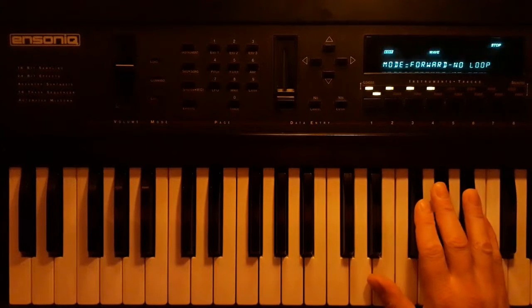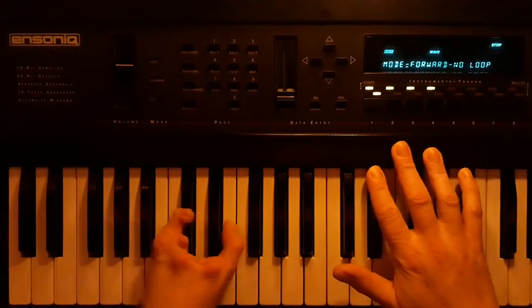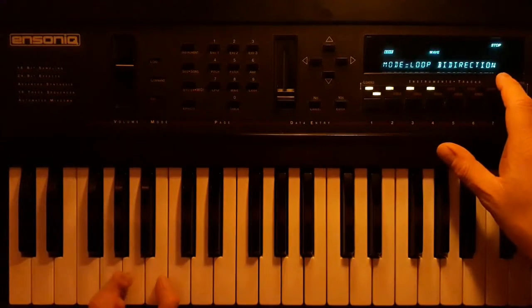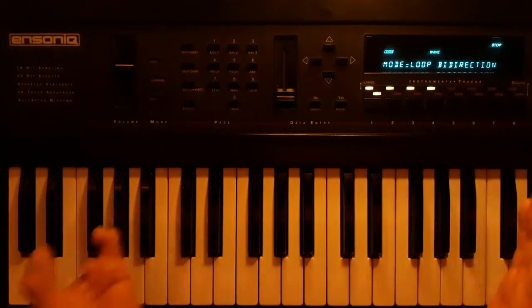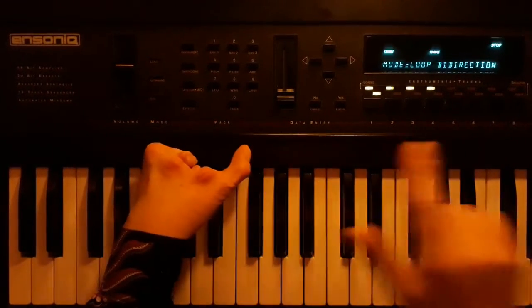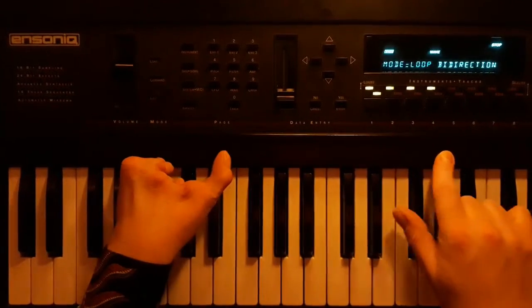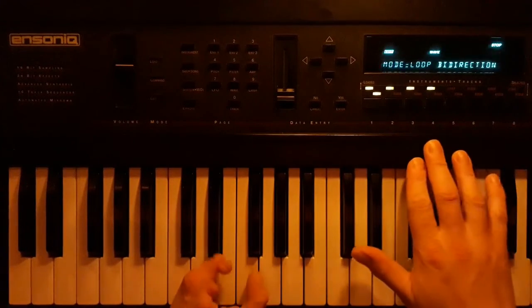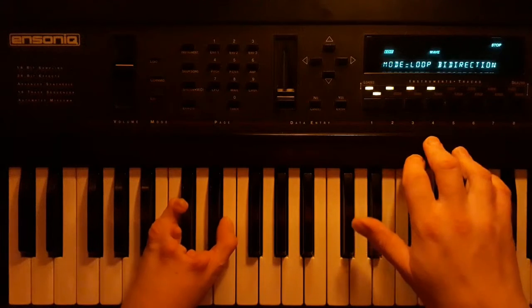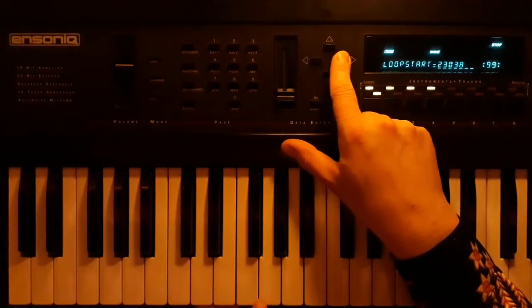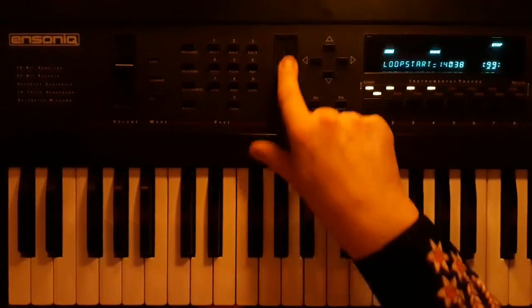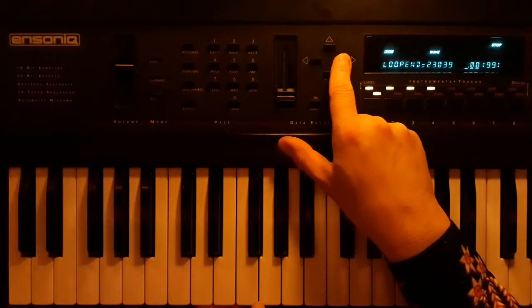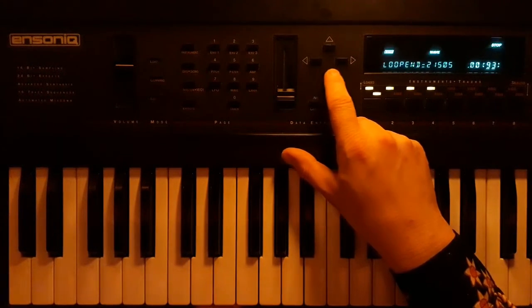So now I need to create nicely looped sounds from this, and to do this I use the bidirectional loop mode. And loop bidirection, for the people that don't know, works like this. It plays the sample forward, then at the end point it reverses, and at the start point it goes forward, and then it reverses until the key is released. So let's set up the loop points, and I'm setting the loop start point not at 0 but at 7. And I'm setting the loop endpoint not at 99 but at 93.